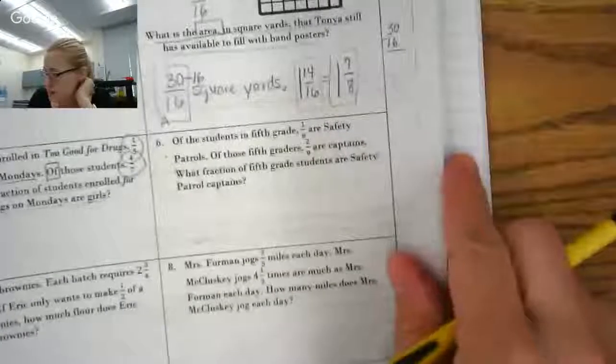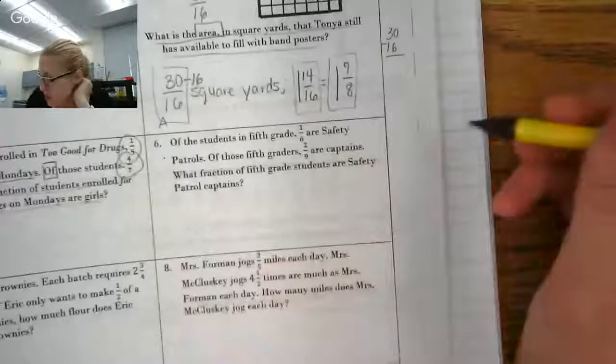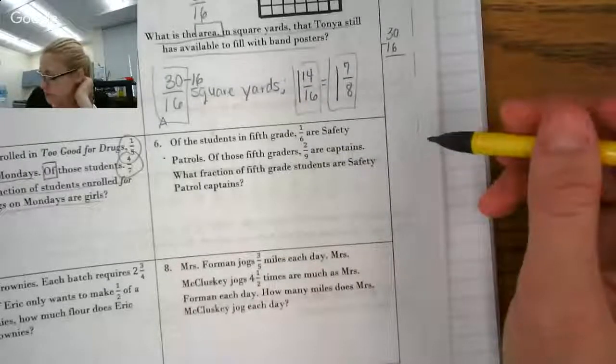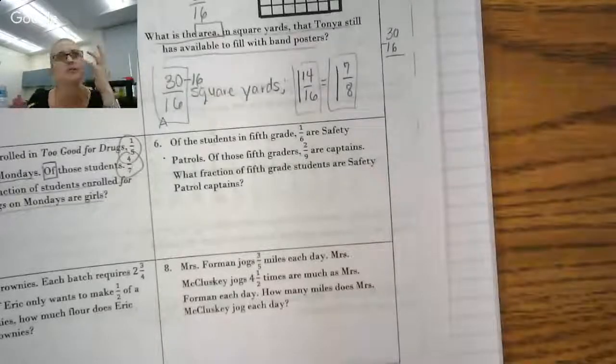Next one, number 6 says, of the students in 5th grade, 1/6 are safety patrol. Of those 5th graders, 2/9 are captains. What fraction of 5th grade students are safety patrol captains? Again, I love this problem. It's really got you thinking.